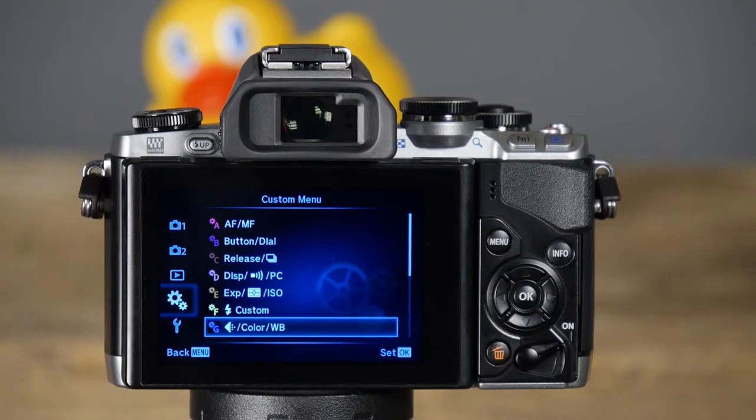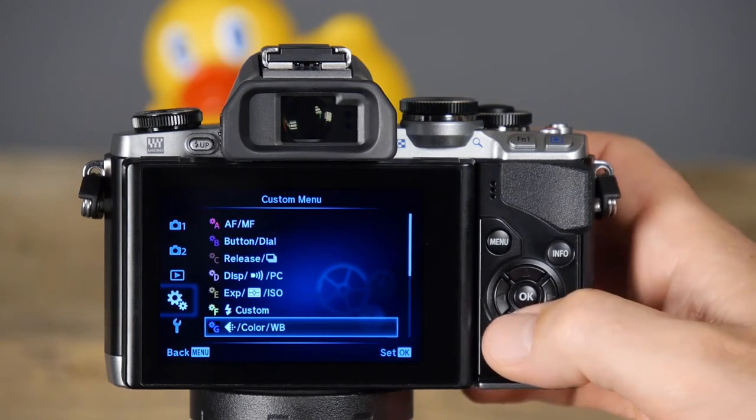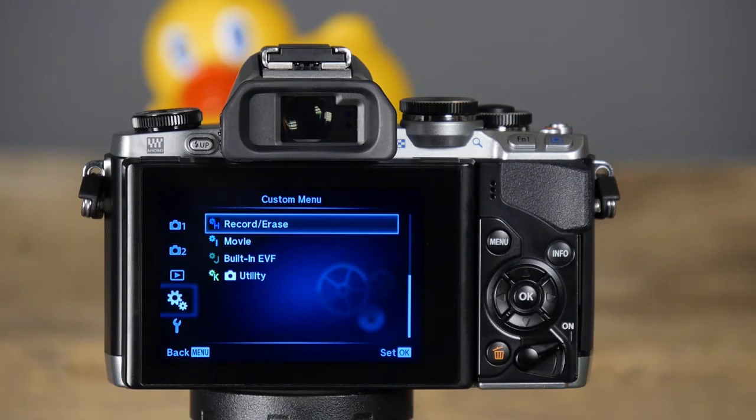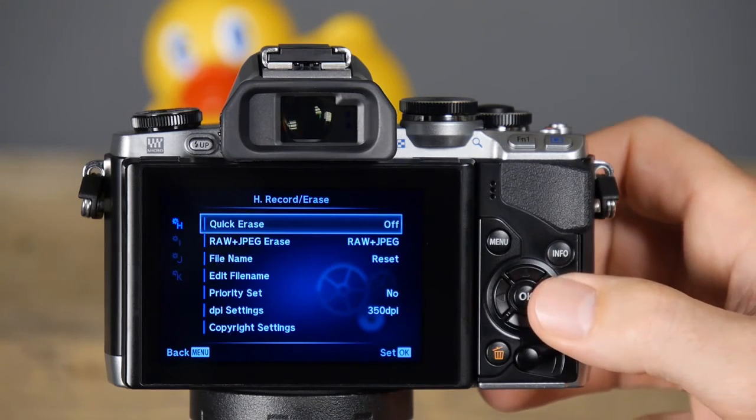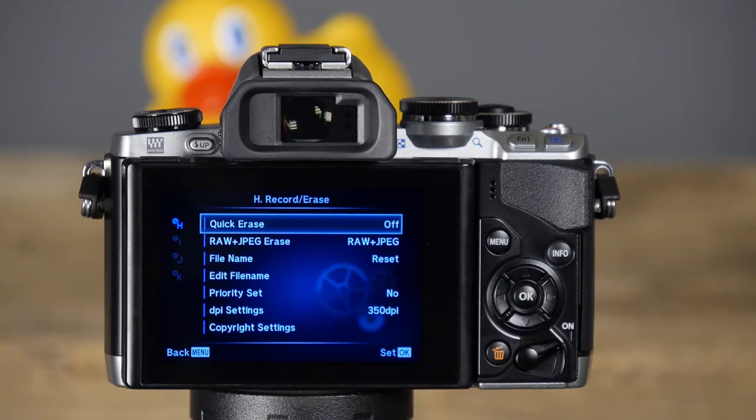The next custom menu on the OMD EM10 is Menu H, Record and Erase. The first menu item is Quick Erase. When off is selected, the camera will prompt you when you press the erase button before it will erase the image. When on is selected, the image will be immediately erased with no warning dialog.